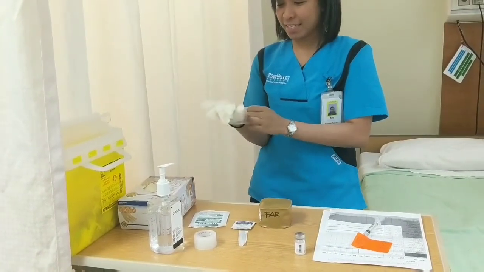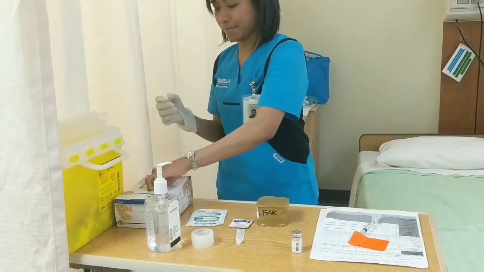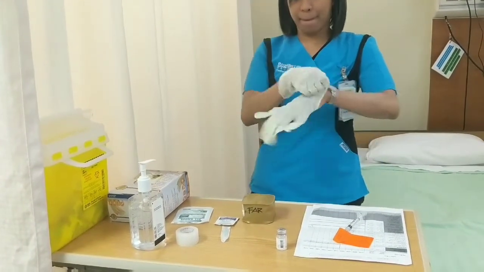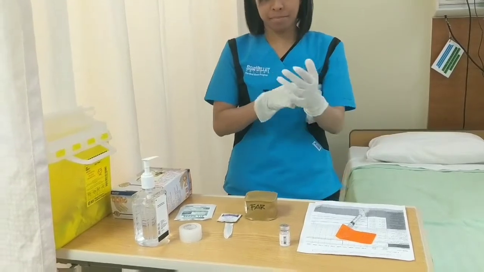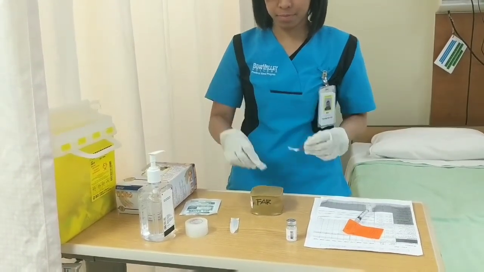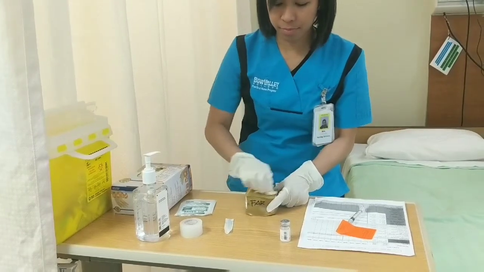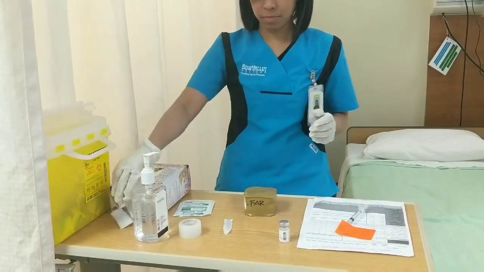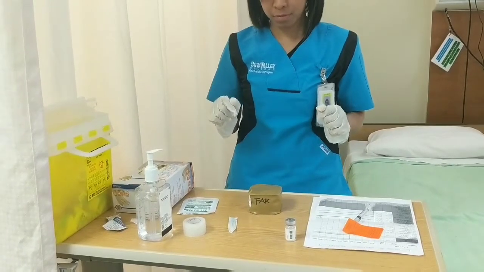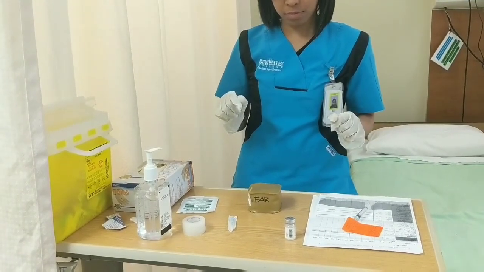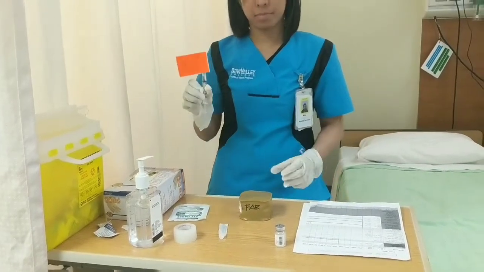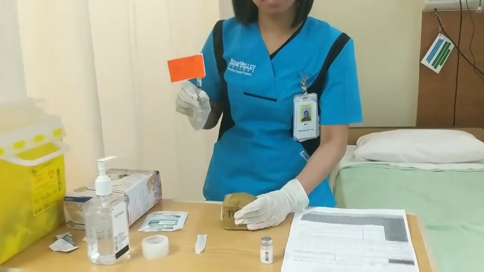Clean it in a circular motion for at least 30 seconds and let it air dry. Before injecting the medication, warn the patient and distract them by telling them to wiggle their toes. The angle of injection is between 45 to 90 degrees, depending on the subcutaneous fat and the needle size.